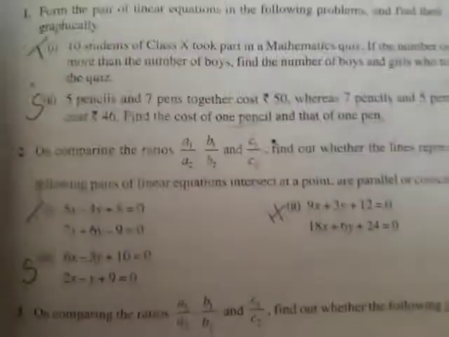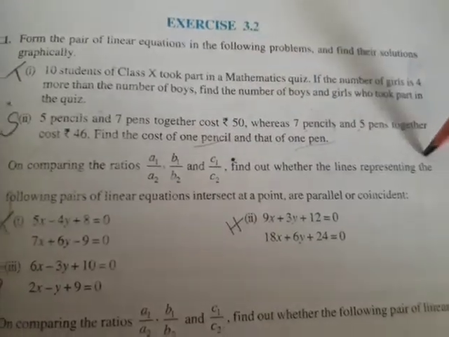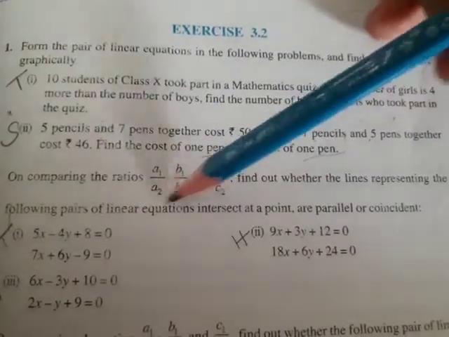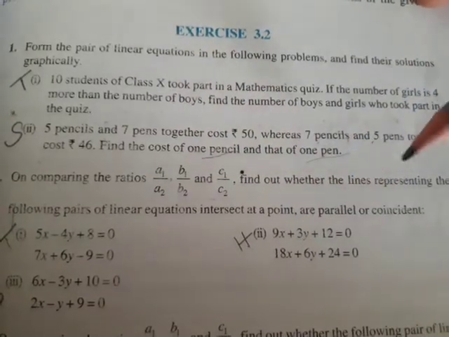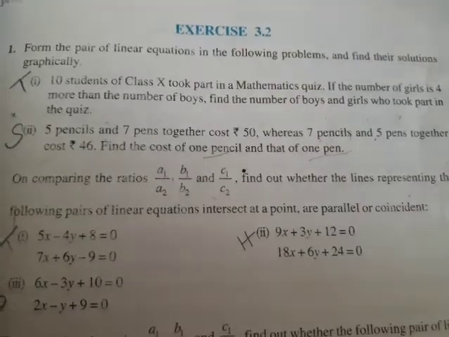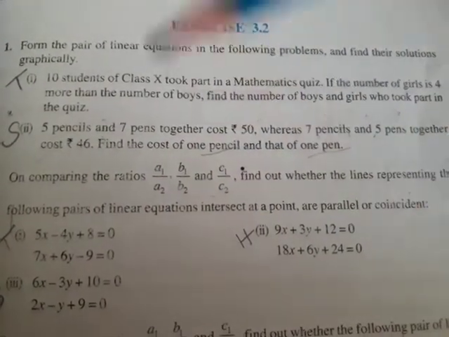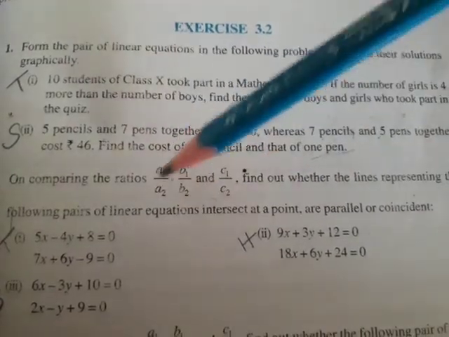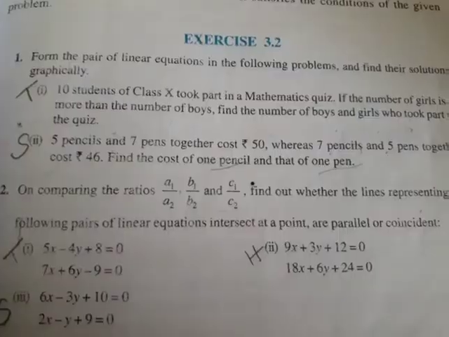Now we are moving on to the second problem. On comparing the ratios, find out whether the lines representing the following pairs of linear equations intersect at a point or are parallel or coincident. So they didn't ask you to represent a graph. They have given you three systems of pairs of linear equations. They just asked you to compare the coefficients and check, right? So let us see how we can do this.